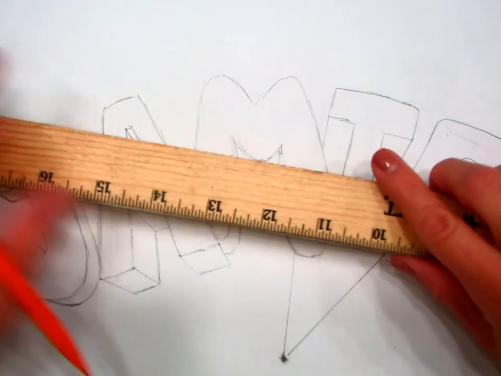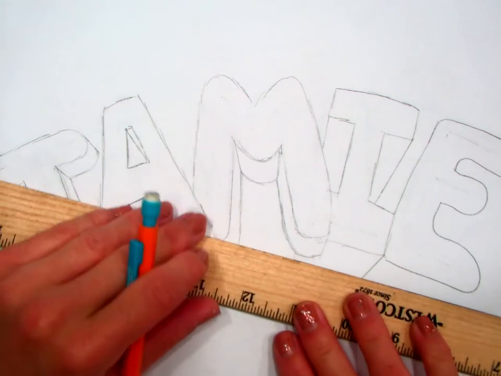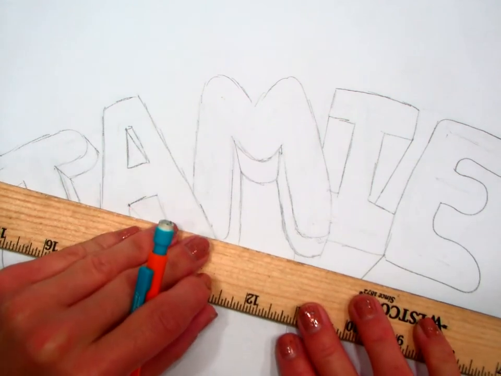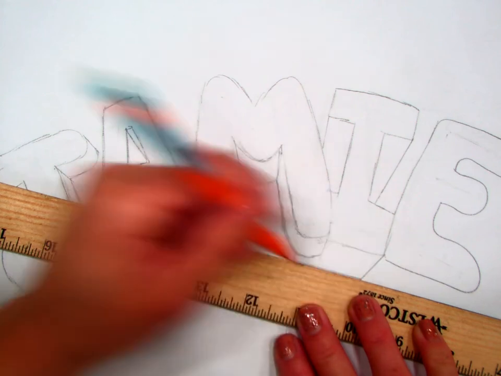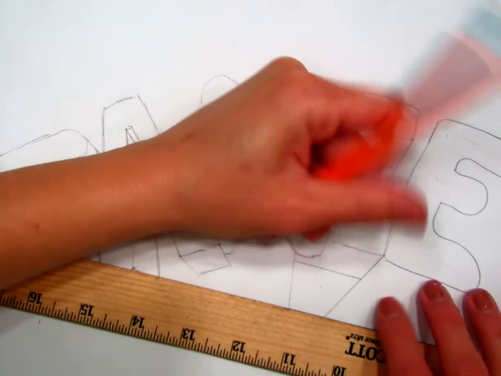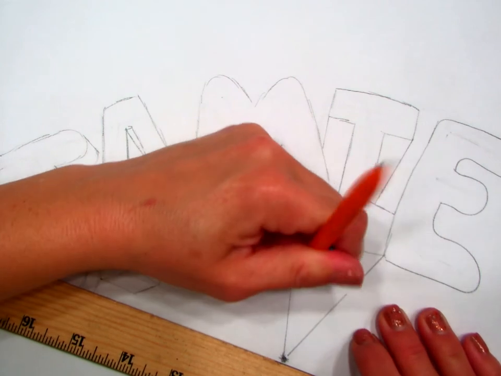All right, so now I can end. Let's see. Let's determine that my eye is about this thick, because I just want it to peek out, make it look a little thicker than my M. So I've ended that. I can erase that.